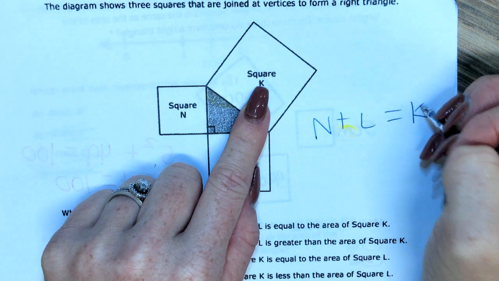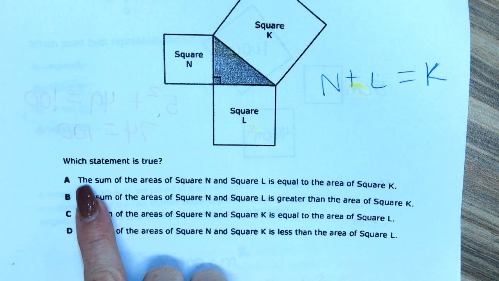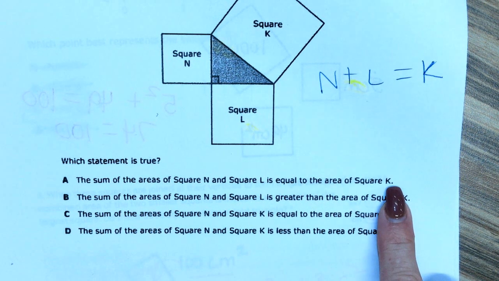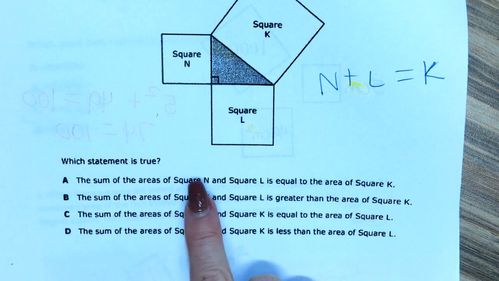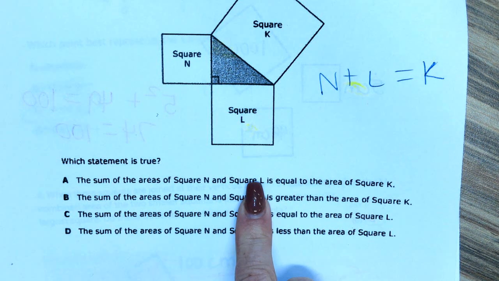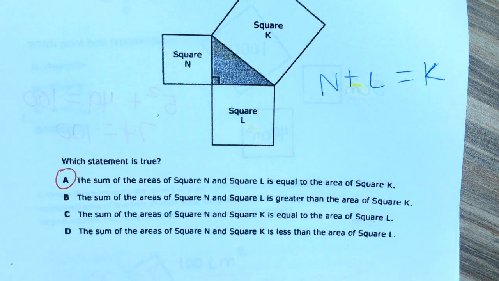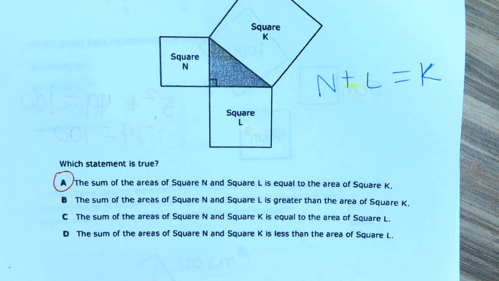All right, so we're looking for something that says that. The sum of N and L is equal to K. Yes or no? What does sum mean? Okay, so if I add N and L, would it equal K? There's your answer. The two smaller squares add up to equal the bigger one, and add means sum.